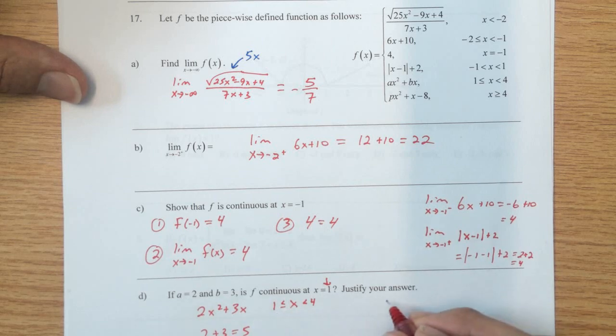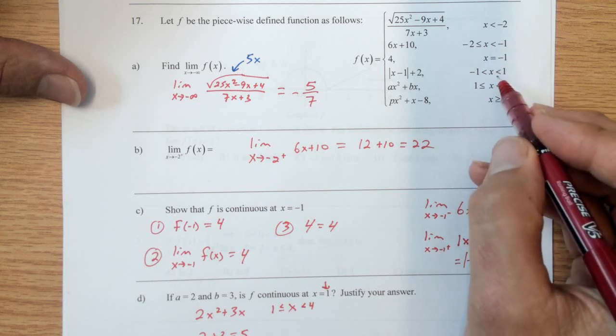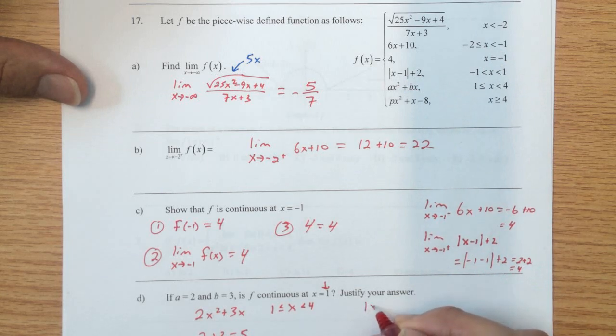All right. We also have to look when x is less than 1. I'm sorry, right here, which is the absolute value again. So we have the absolute value of x minus 1 plus 2, and remember that's valid for negative 1 less than x less than 1. So if we plug 1 in here, we have the absolute value of 1 minus 1 plus 2, and that's equal to 2. Since 2 does not equal 5, that means the limit from the right and the limit from the left are not the same. The limit does not exist, so the function is not continuous.